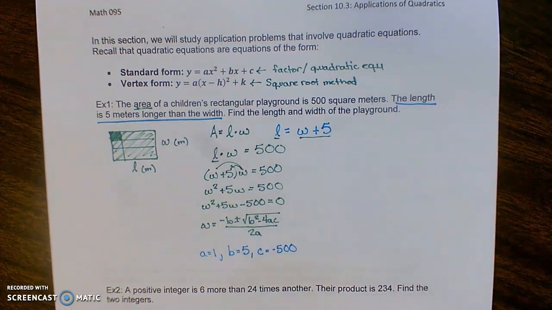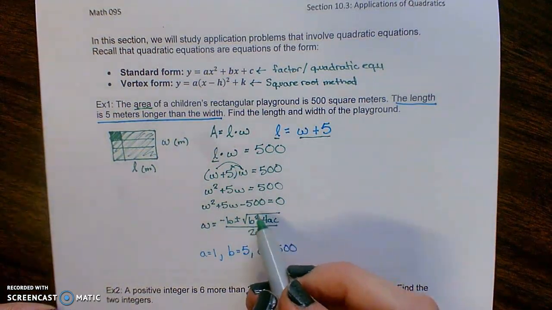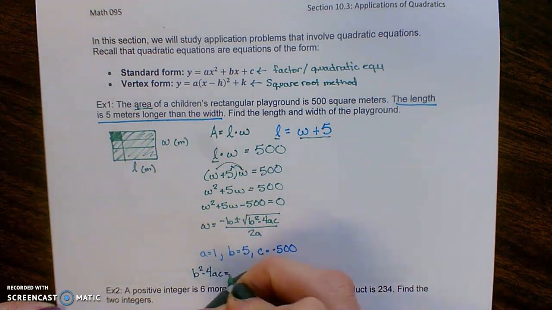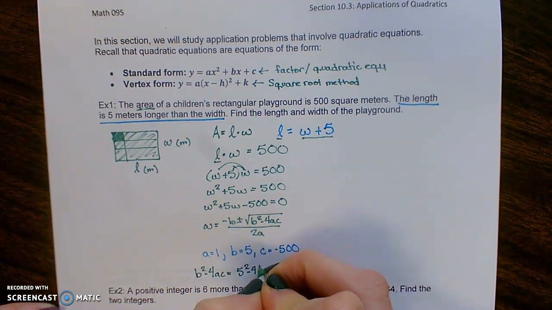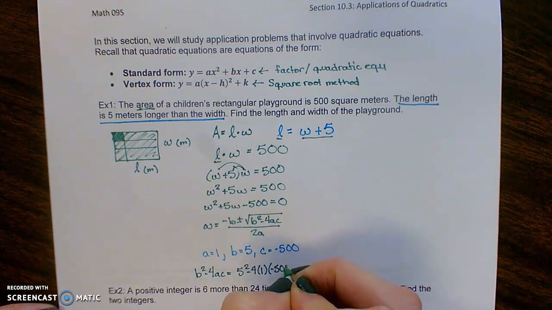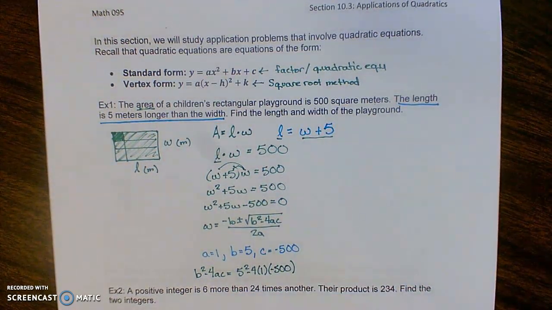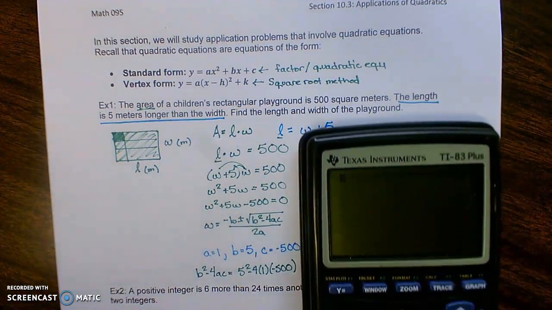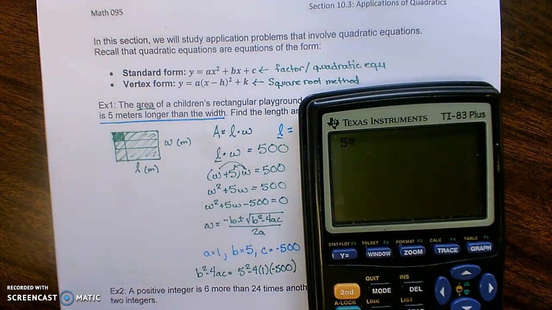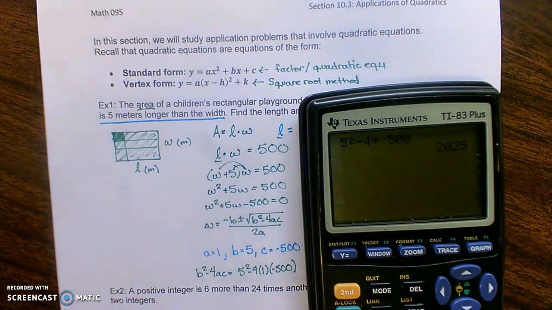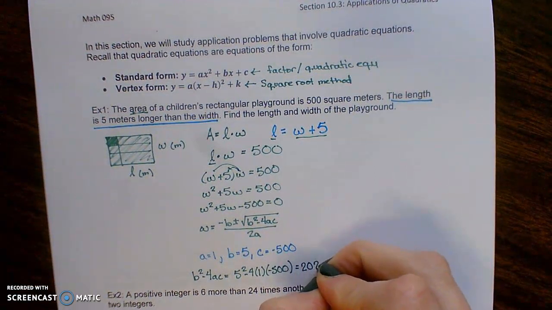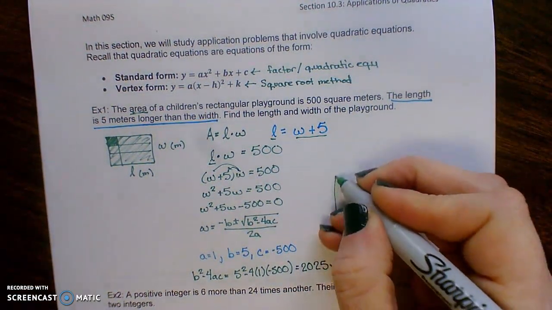When I'm doing these problems, I really like to calculate the discriminant first, b squared minus 4ac. So that'll be 5 squared minus 4 times 1 times negative 500. And if I put that in my calculator, I get 2,025. Okay, let's keep going with this.